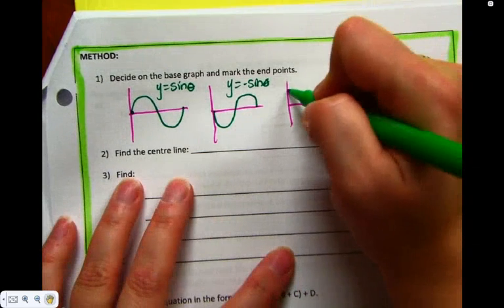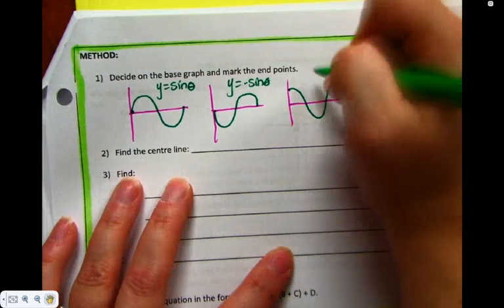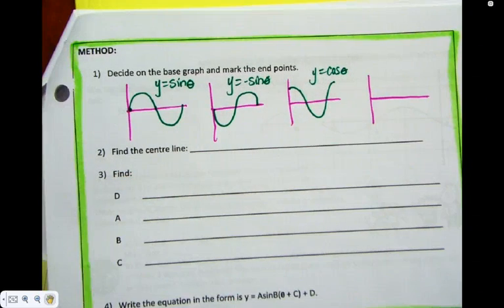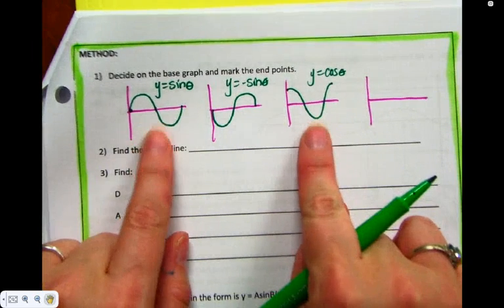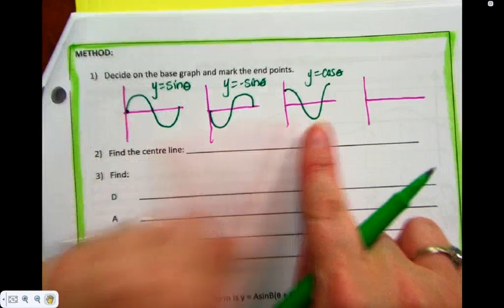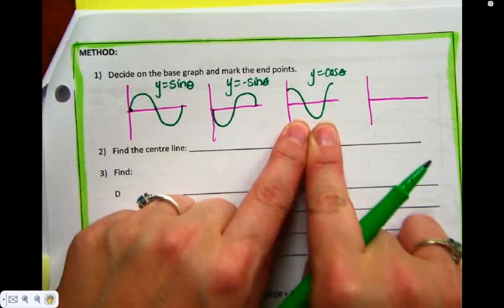Cos starts at the max, goes down to a min, ends at a max. It usually looks like the letter B. Kind of. So again, I just want to point out the difference between sine and cos. Sine starts in the middle, goes max, min, ends at the middle. This one starts and ends at the max. So it starts at your high point, ends at your high point.